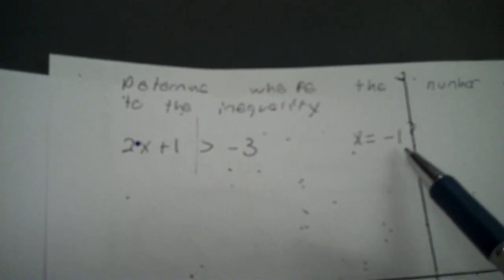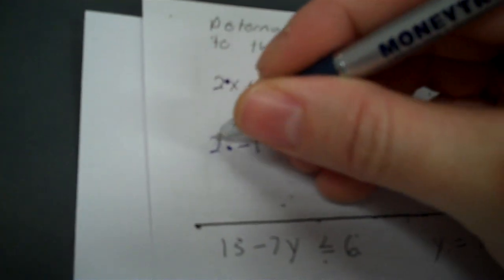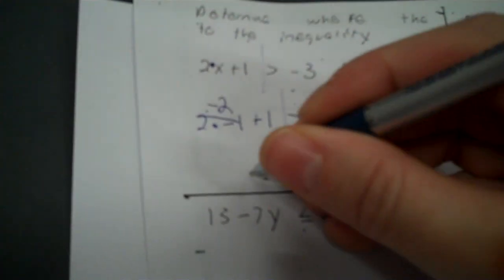Okay, now the next one. Determine whether the number is a solution. You're going to get an inequality: 2 times x plus 1 is greater than -3. We have to decide if -1 is a solution to the inequality, and it isn't hard to figure out. You're just going to substitute -1 for the x. So you get 2 times -1 plus 1 greater than -3. First we multiply. 2 times -1 is -2. Then -2 plus 1 is -1. So you have -1 greater than -3.